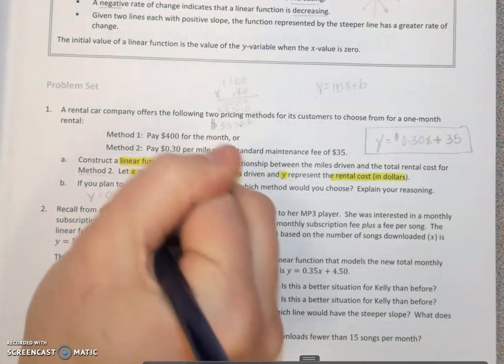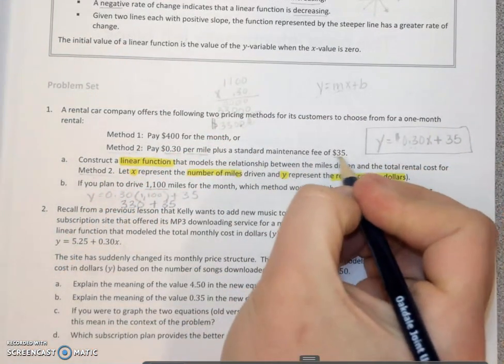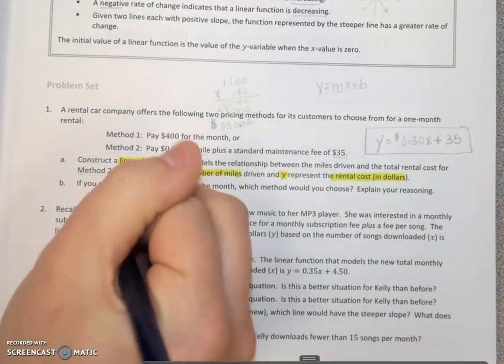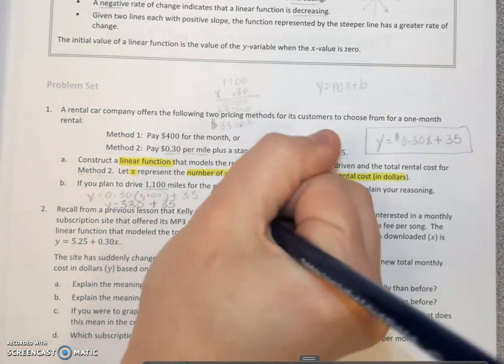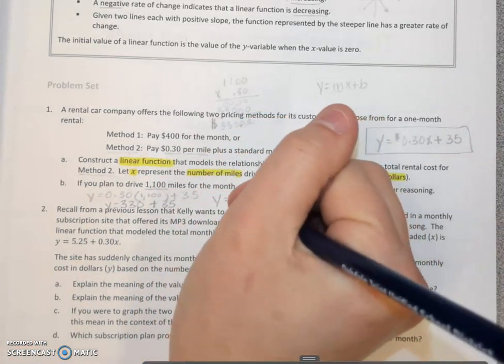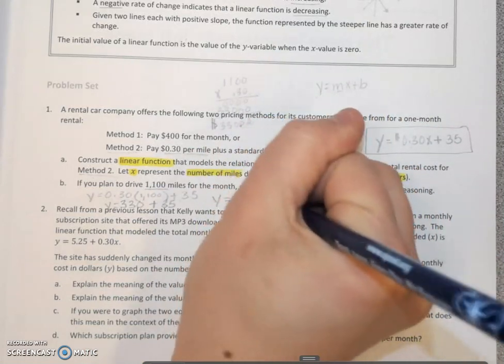So I have $330 plus that $35 maintenance fee that they told us about, which is right there. So Y equals 330 plus 35. So our total cost on method 2, if we drove 1,100 miles, is $365.